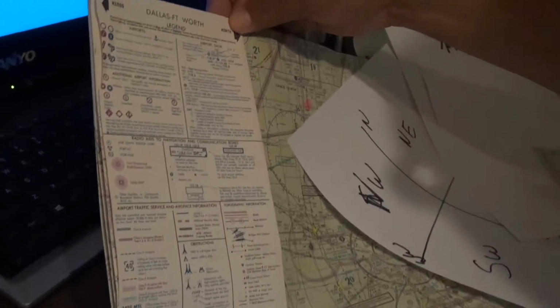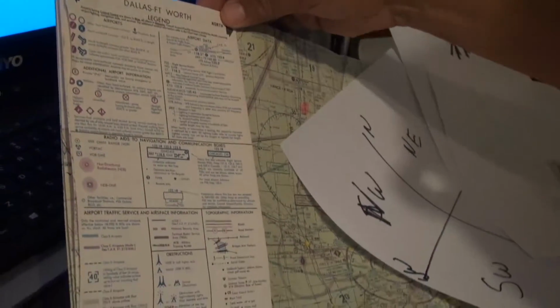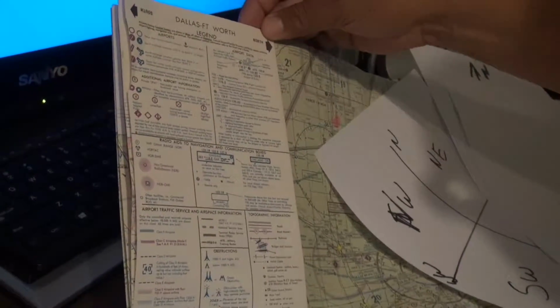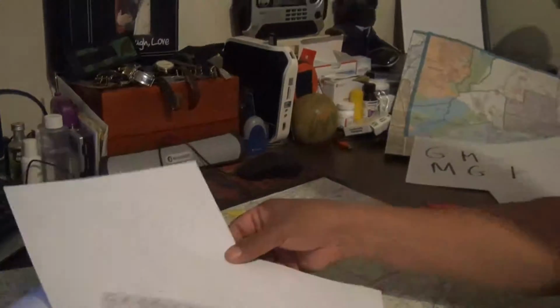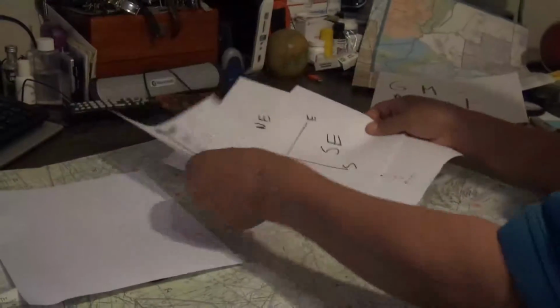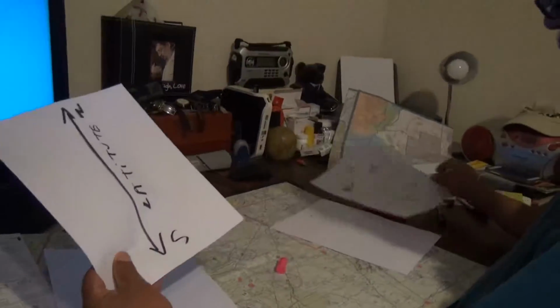They don't give you that. But I think it's 1 over 25,000. I believe it is. I could be wrong, but I think it is. Well, that's the point. So, again, these two lines determine latitude and longitude.